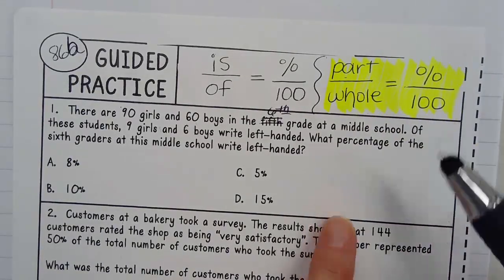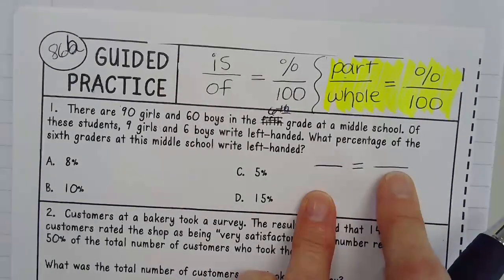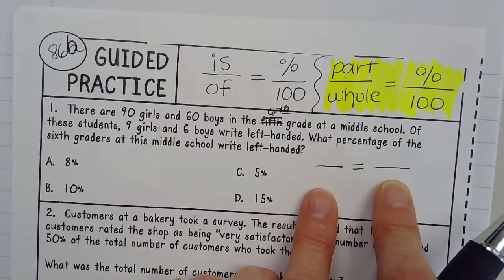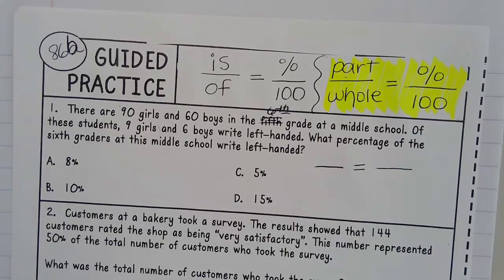All right, so we are going to use this part to whole comparison, and we're going to be finding the percent. So let's draw the proportion. We're going to have one ratio equivalent to another ratio. Now, tell me, do we know the whole? Do we know the total? How can I find, or what is the total number of students that we have for the 6th grade? Raise your hand if you can tell me. What's the total number of students we have for the 6th grade, Georgia?